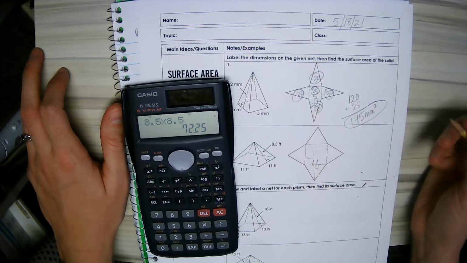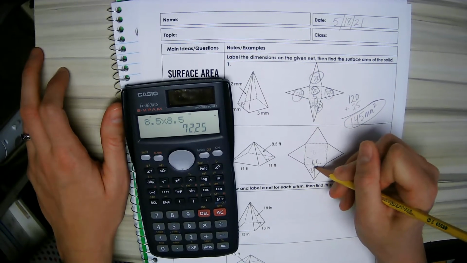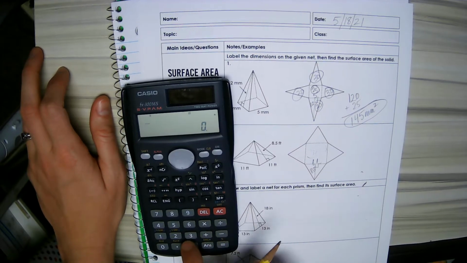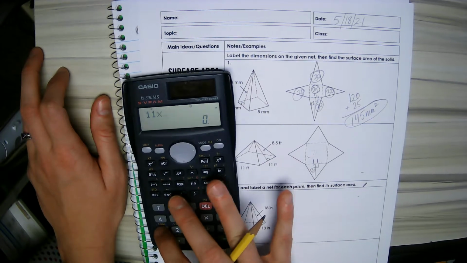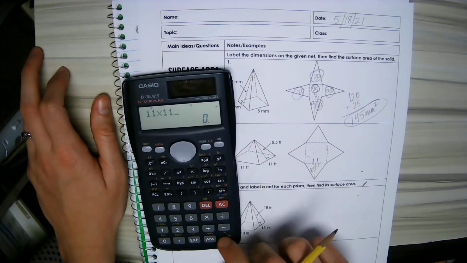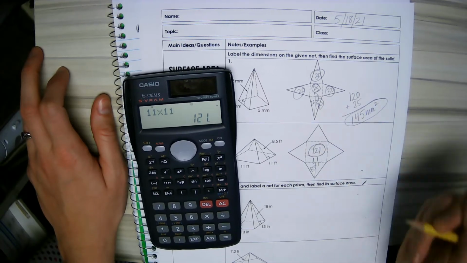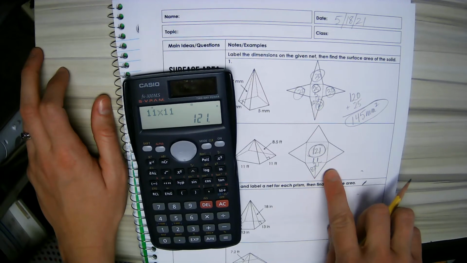Our square is 11 by 11. Our height here is 8.5. So with that being said, let's clear that. Our surface area of our square is 11 by 11, which is 121. Quick fix. And then we have our 1/2 the base times the height.